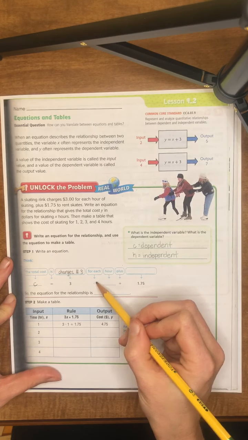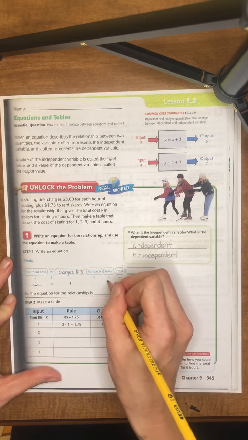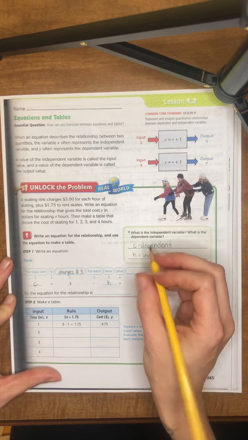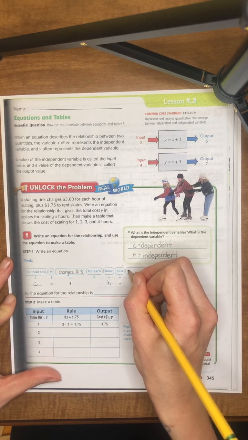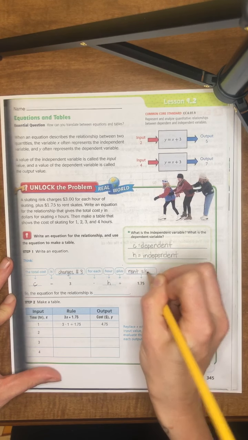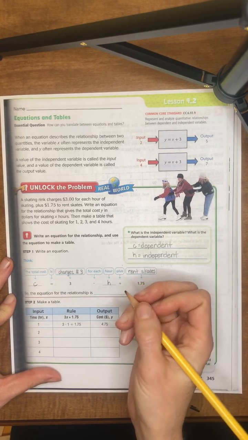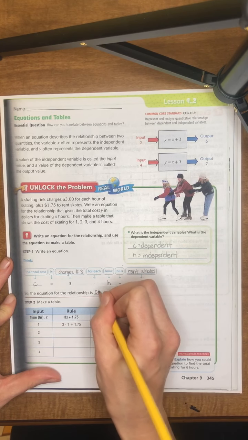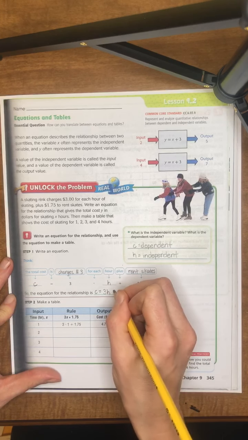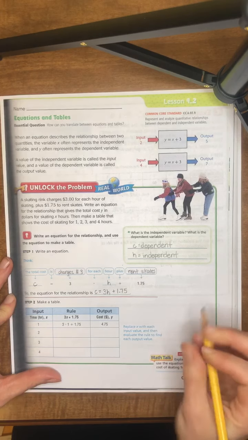For each is our keyword telling us to multiply hours, plus the cost to rent skates. So the equation for the relationship is C equals 3 times R plus 1.75.